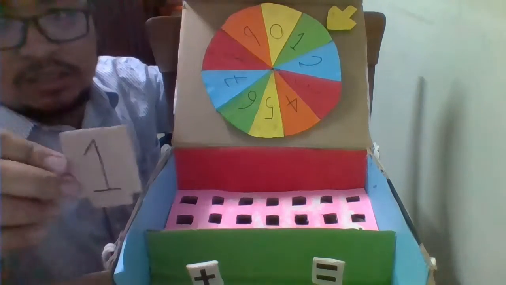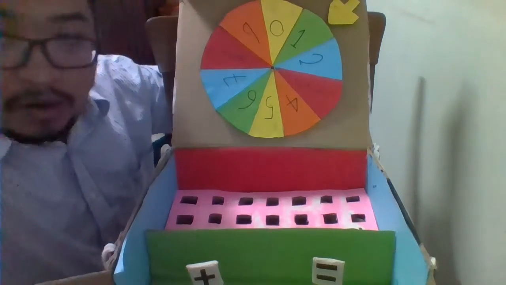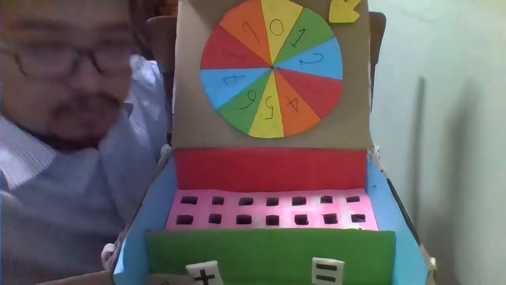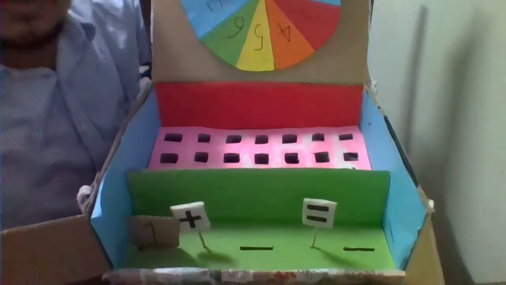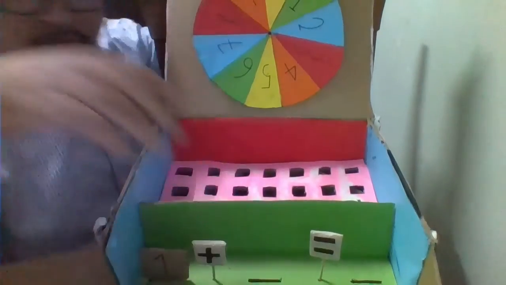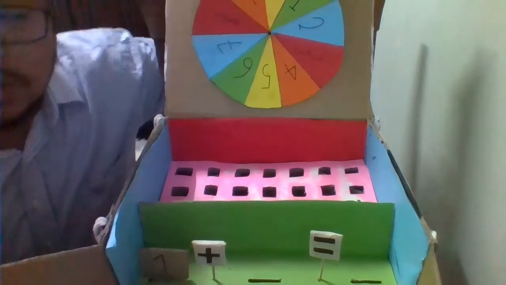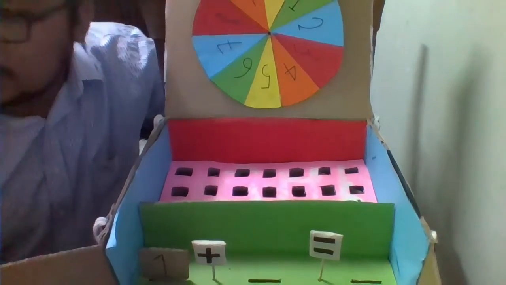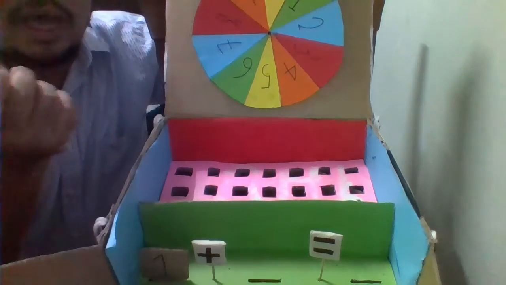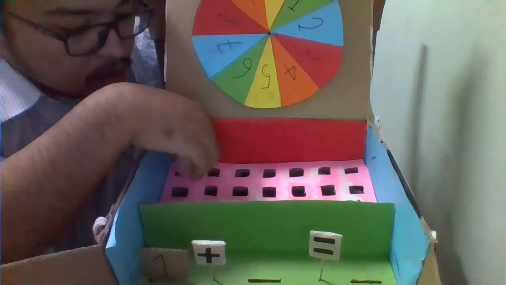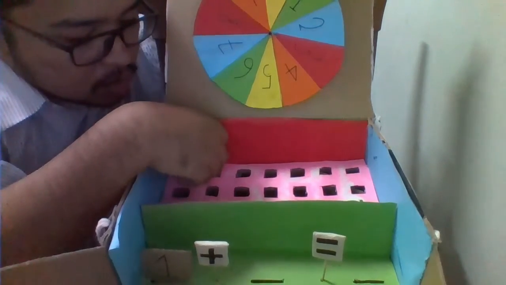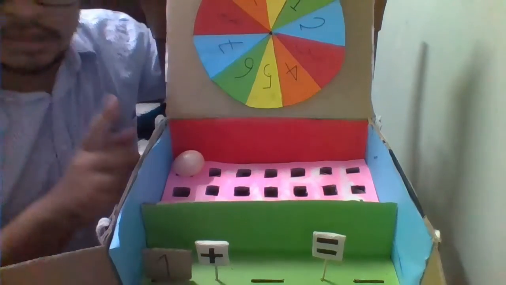This is number 1, and we put it on the front. After we have found the number 1, we put an egg in the hole. This shows number 1.